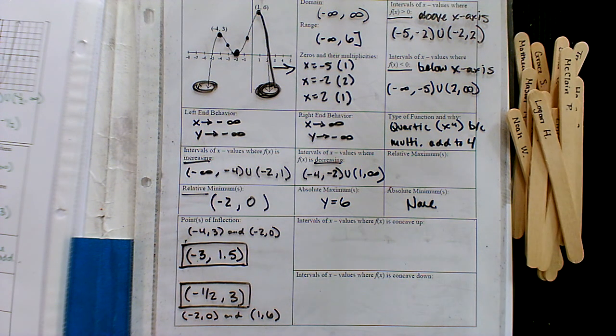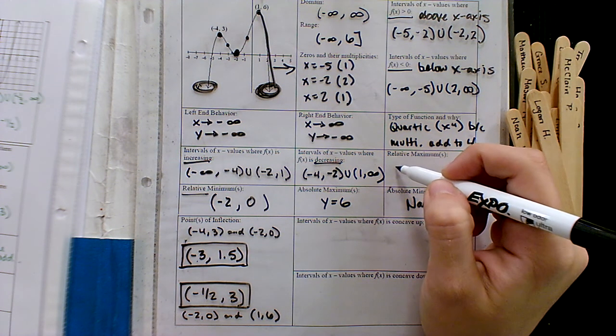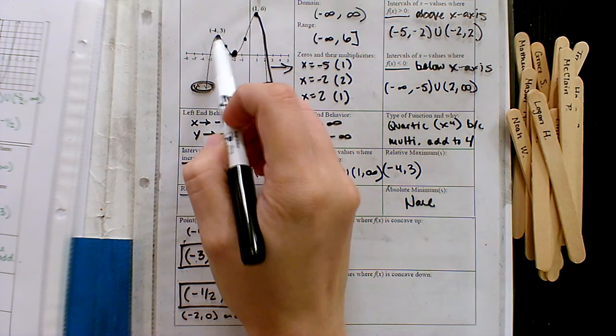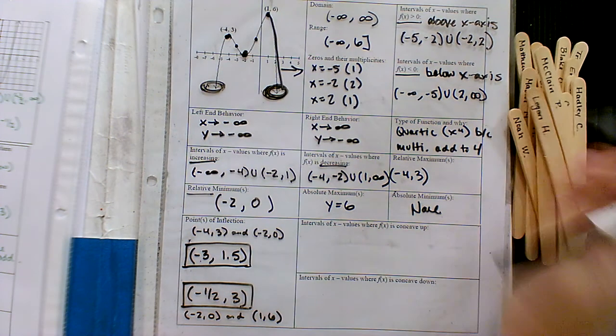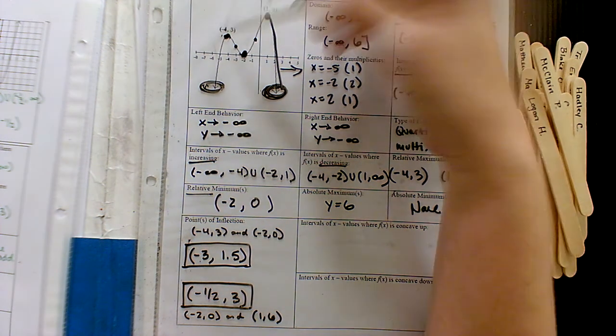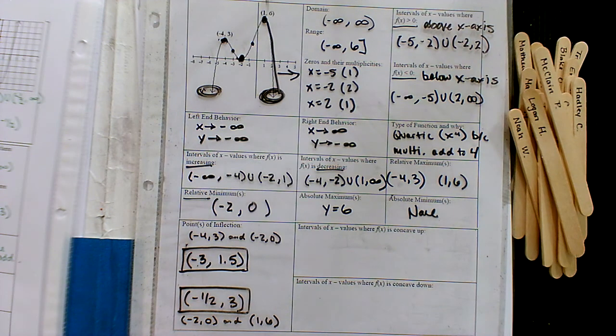The relative max. Relative max, go ahead. Negative 4, 3. Okay, so that's a high point on our graph, definitely. And 1, 6. You had 2 of them. Okay, you had 2 high points on the graph.